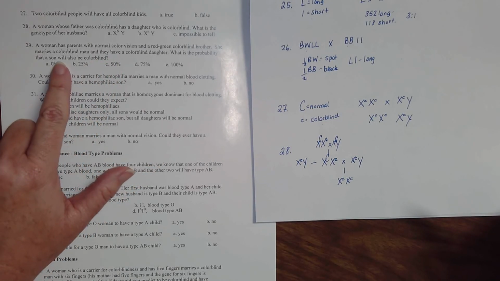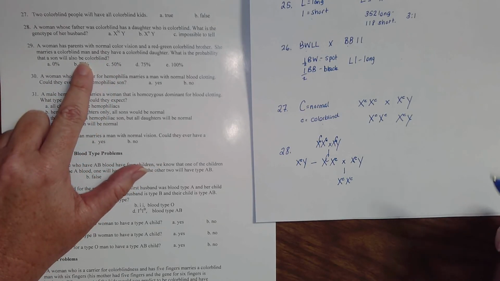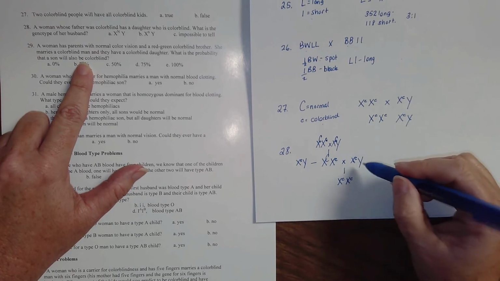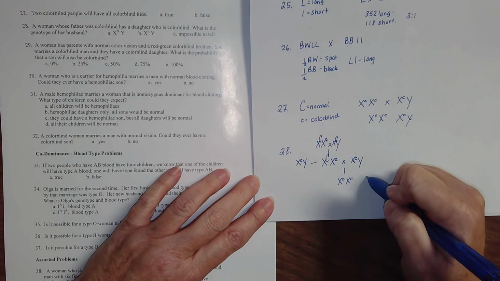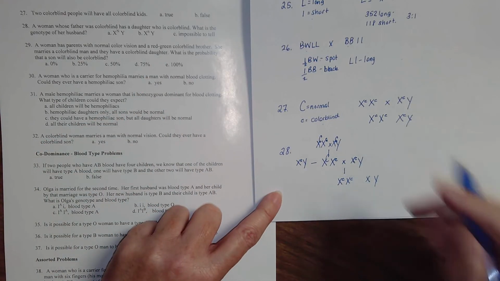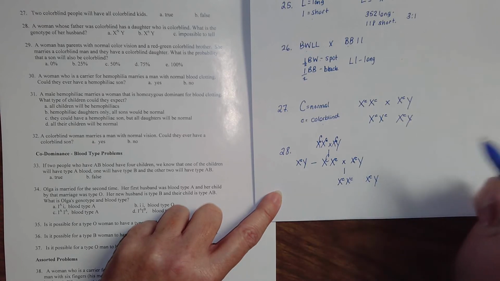What's the probability that a son will also be colorblind? So let's say this same couple has a son now. He's going to be XY, and we're wondering what the probability is that he will be colorblind.